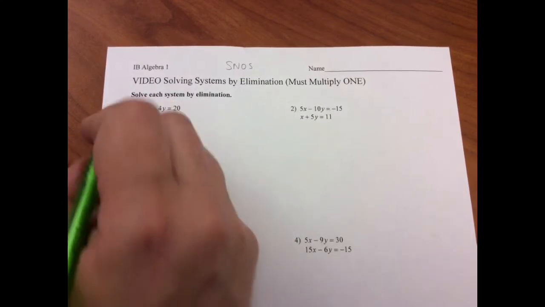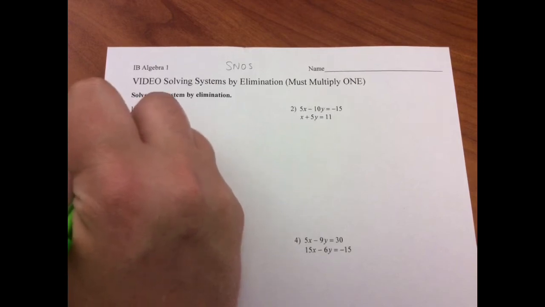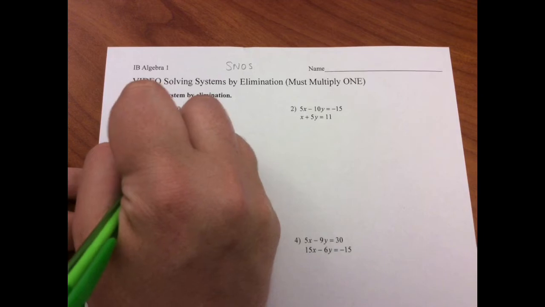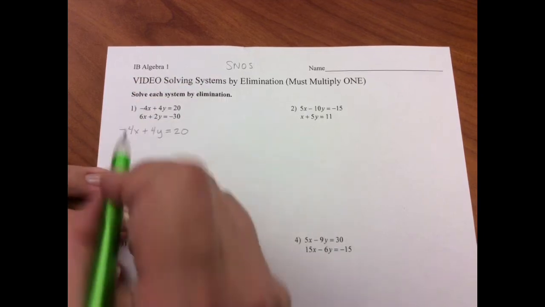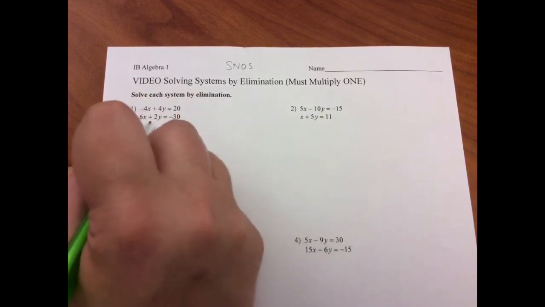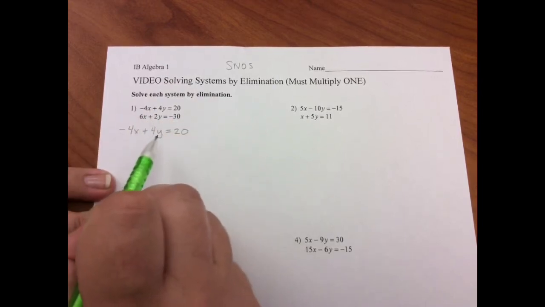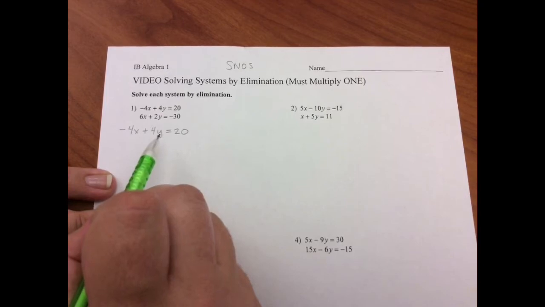First thing we're going to do is rewrite the first equation: negative 4x plus 4y equals 20. The second equation is going to get multiplied by 2, but not just a regular 2, because I don't want it to be a 4y, just like this one. I want it to be a negative 4. So I have to multiply by negative 2.